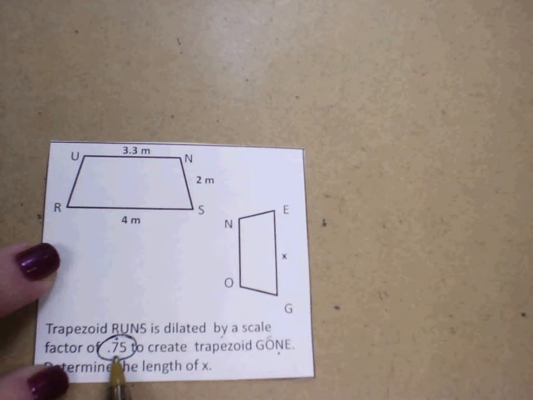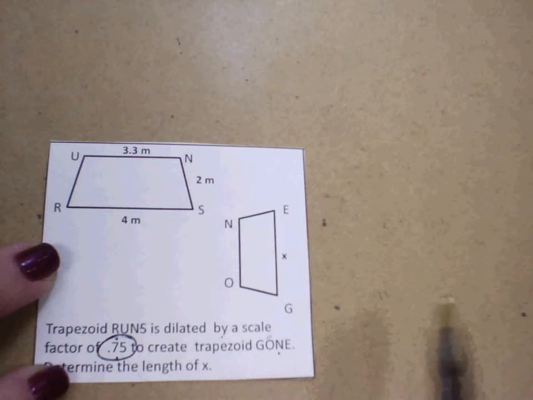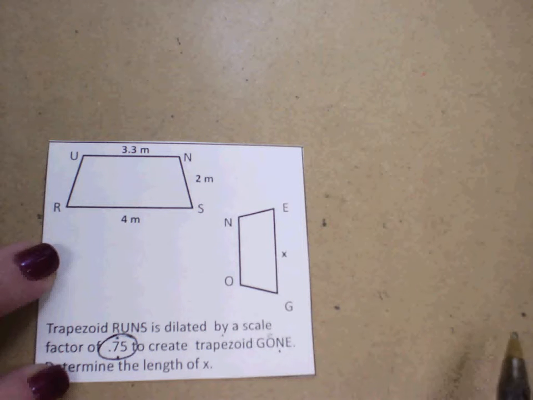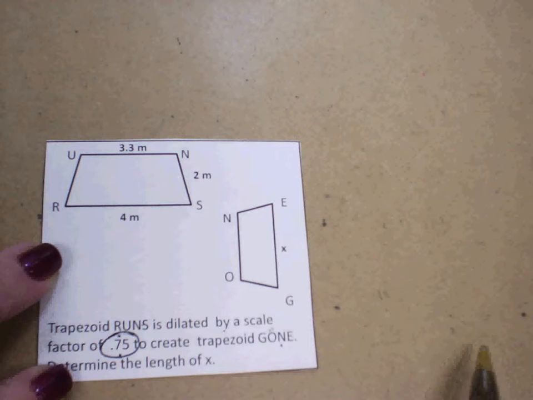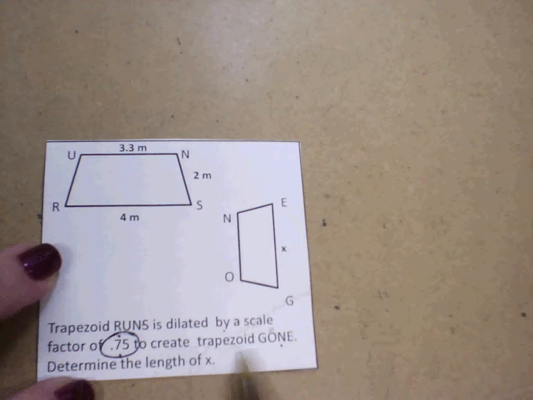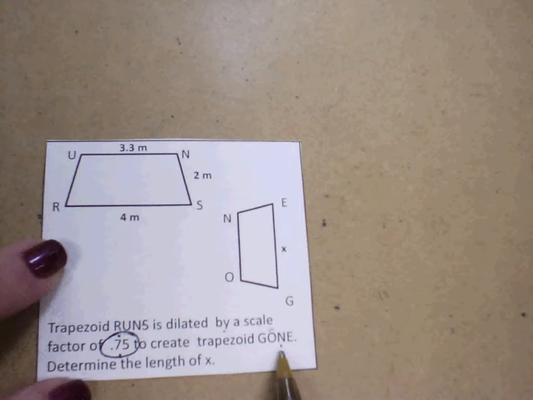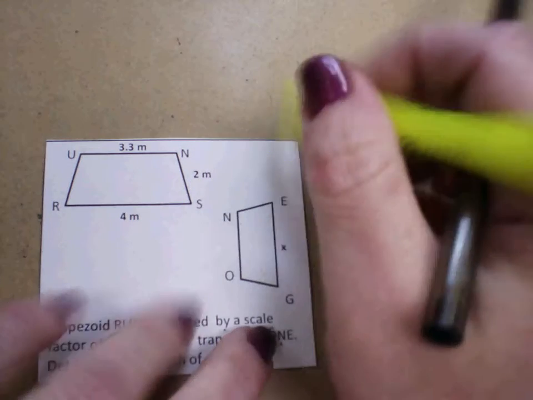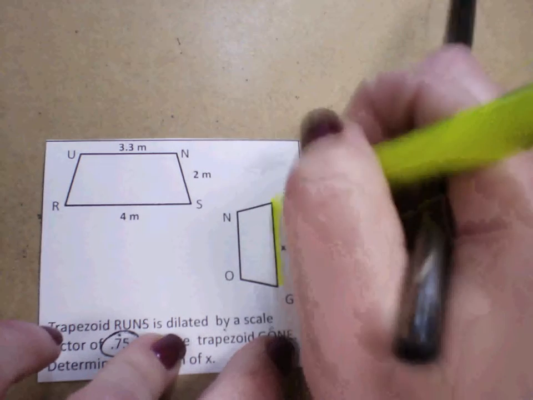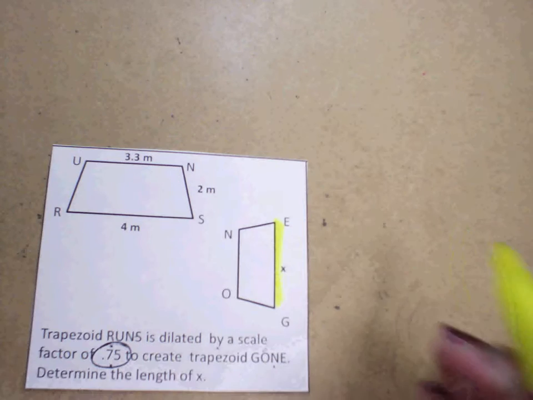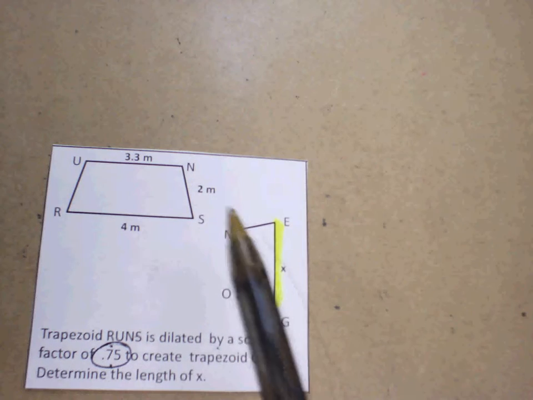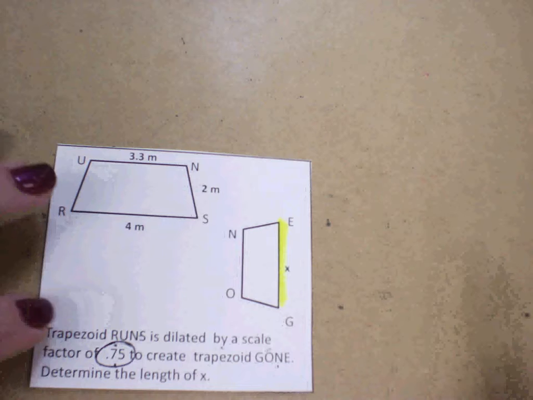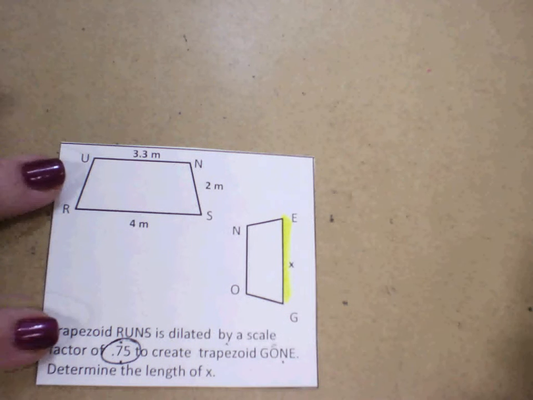All right. The trapezoid is dilated by a scale factor of 0.75. Is that going to be bigger or smaller? Why bigger if it's only 0.75 of it? If I tell you to give me 0.75 of your chocolate, you're going to give me the whole chocolate? I'm asking you for 3/4 of it, right? To create the new trapezoid, we've got to figure out x.